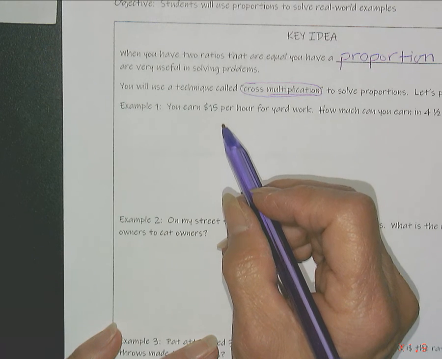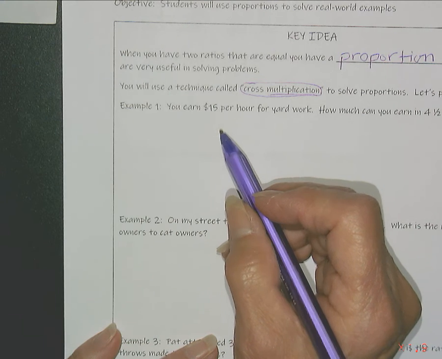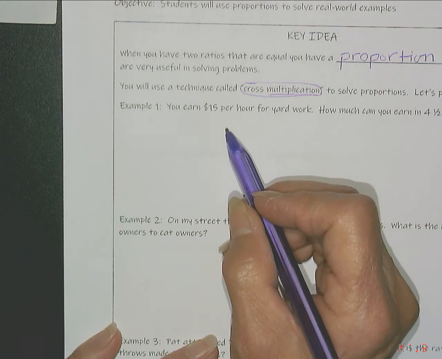So what are the two things we're comparing, Davis? Davis, stop doodling. I need you to stay with me.